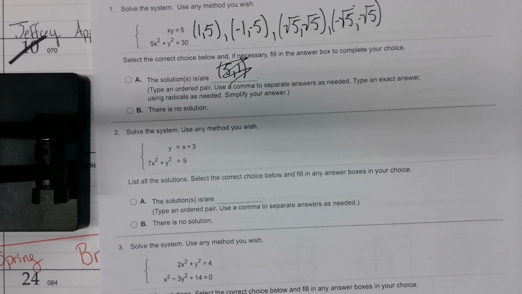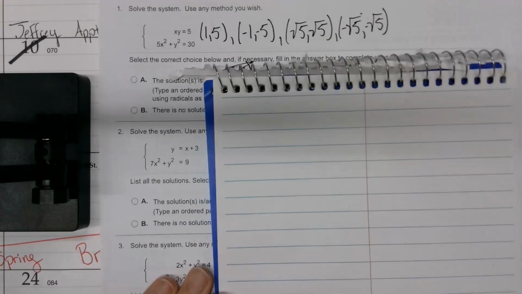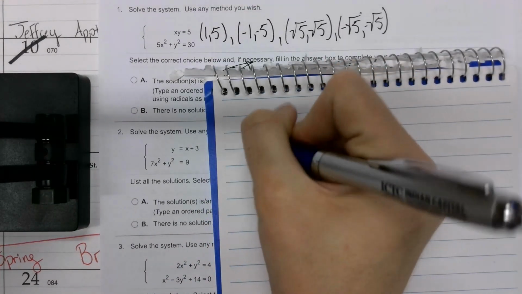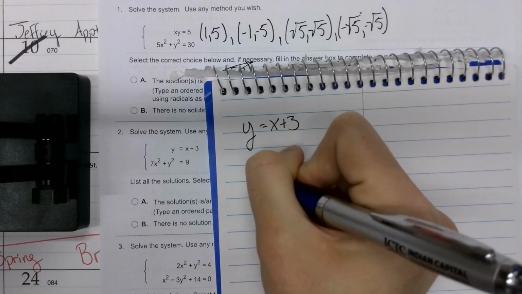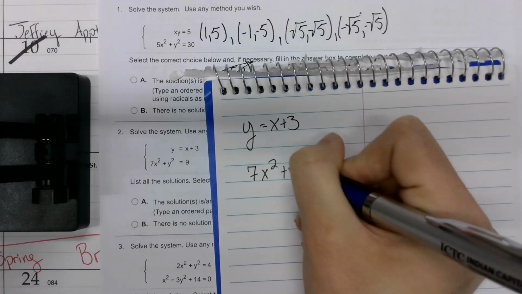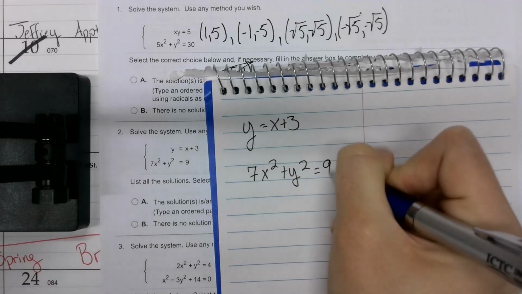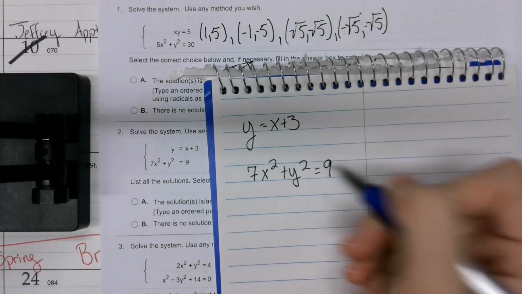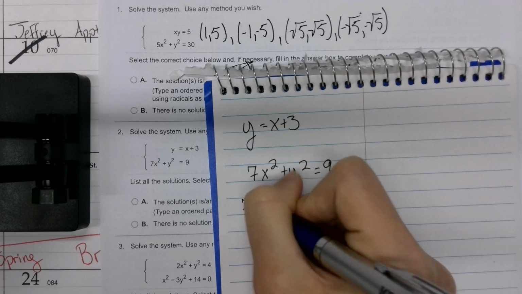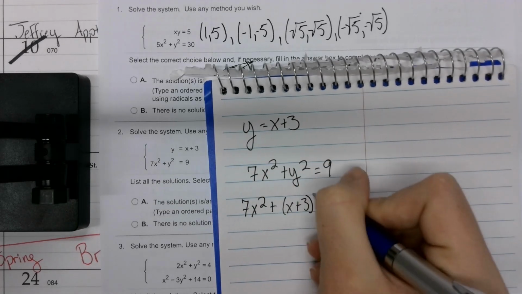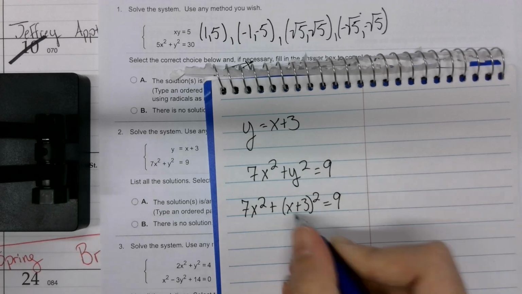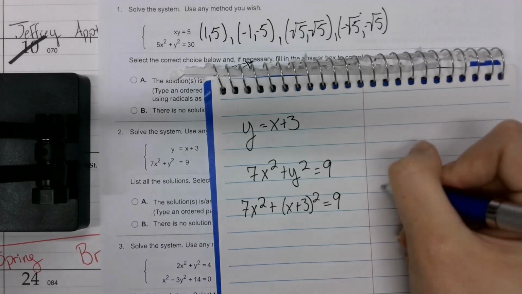So this one they've already solved for y, so we're just going to take it and substitute it into this one. So we have y equals x plus 3 and 7x squared plus y squared equals 9. And I'm going to put x plus 3 in for y, so I have 7x squared plus x plus 3 all squared equals 9. We're going to FOIL that.